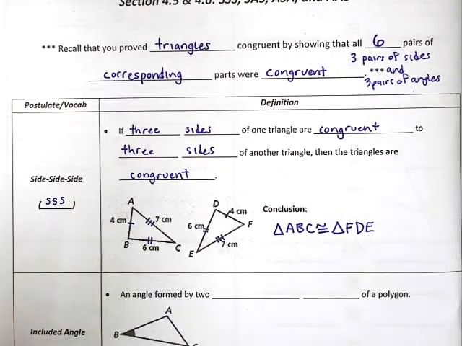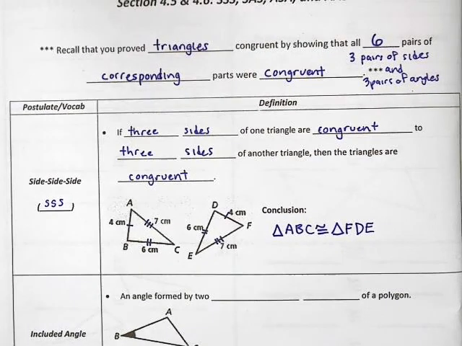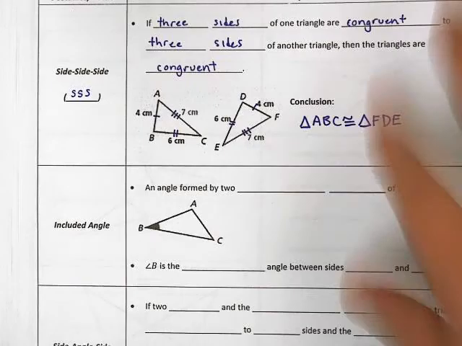Okay, so that is a quick rundown of side, side, side. And now we have a bunch more shortcuts to go over and teach you.